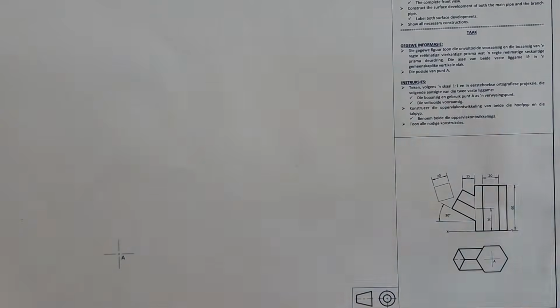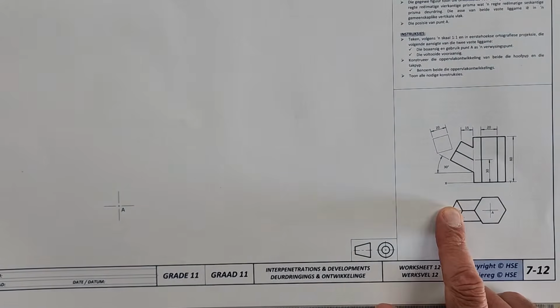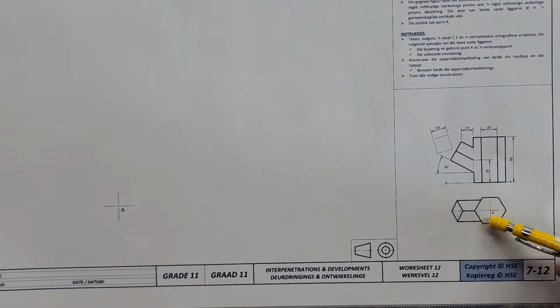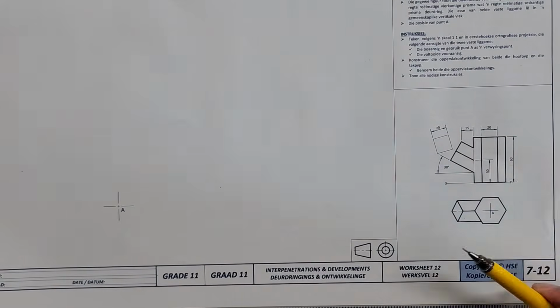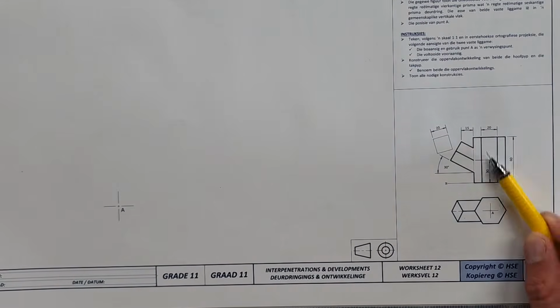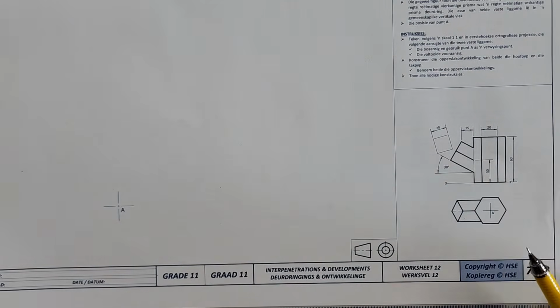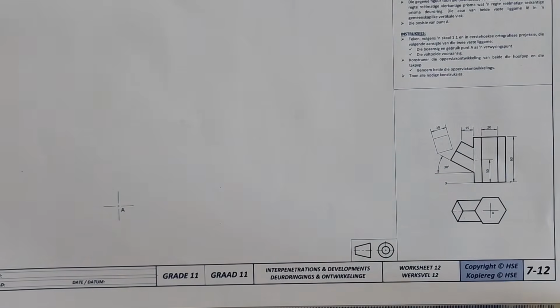All right, we're on page 712 of the HSE workbook. They've given us a front view with certain details and a top view. This front view is incomplete. There's no curve of interpenetration. And they want us to develop the main pipe as well as the side pipe in the end to show those developments. So, to get us started, we're going to have to draw that which is given.